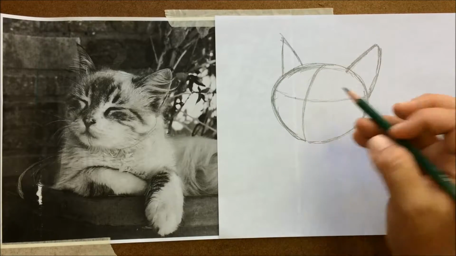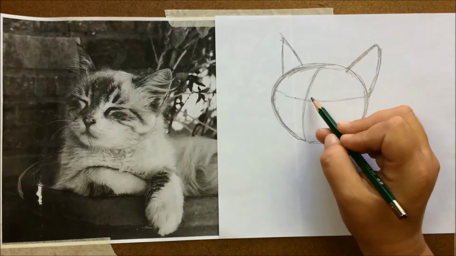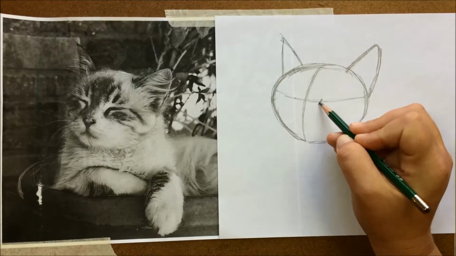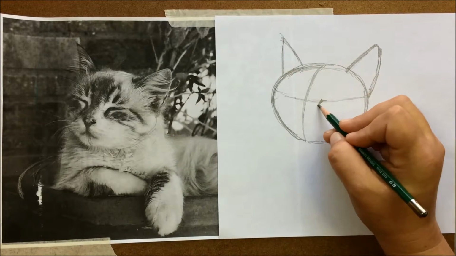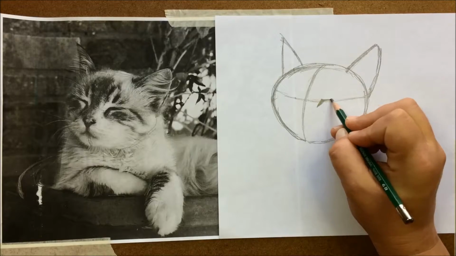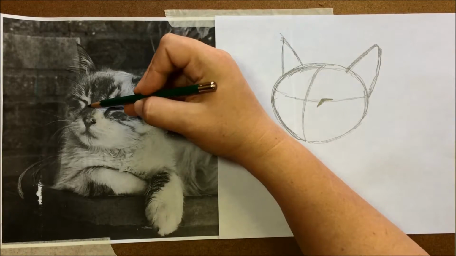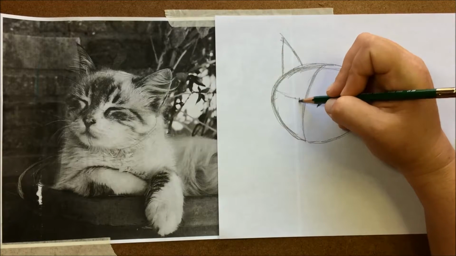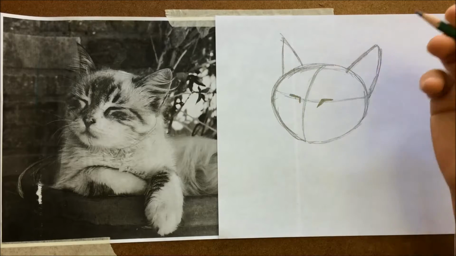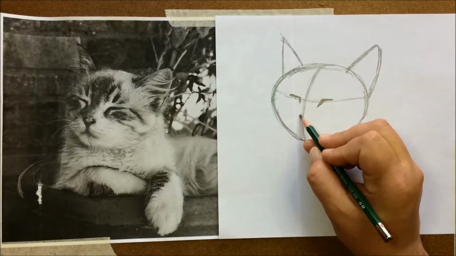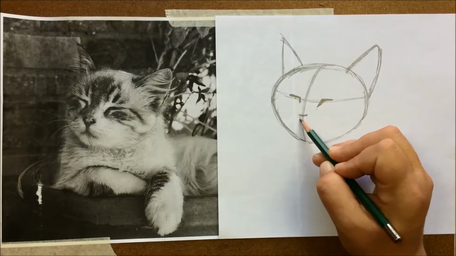let's place the features. So here's my middle line, and the eyes are quite a bit over from there. So my eye's going to start right about here. It is a diagonal line this way, and then a straight line that way. Then the other eye is not quite as far from that center line because his head is turned. I'll draw that eye going that way. And then his little nose is going to be on this line, right about here.